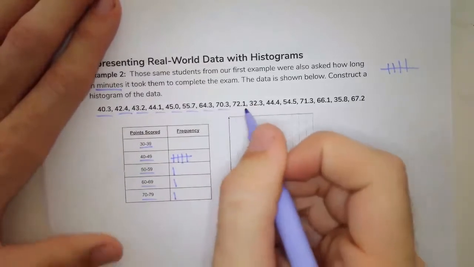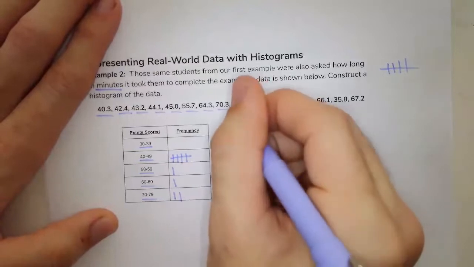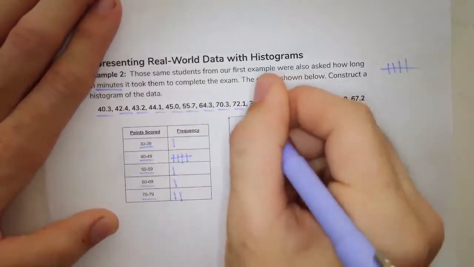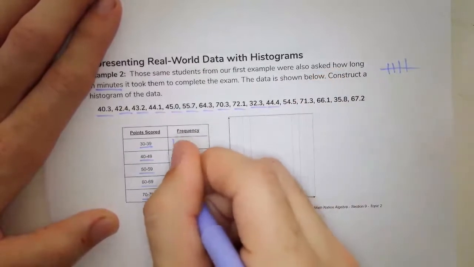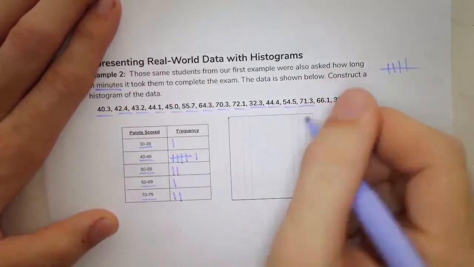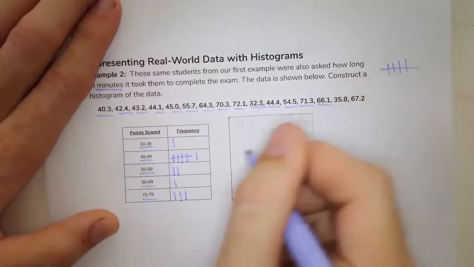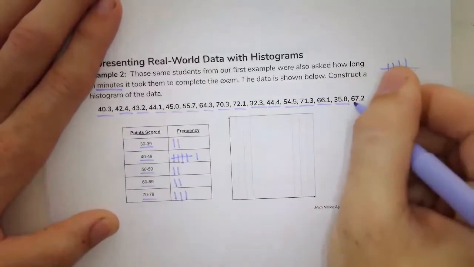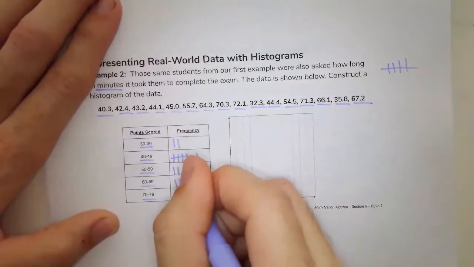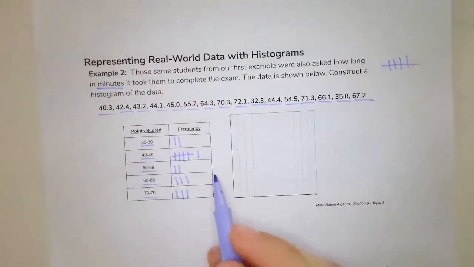Got to keep track. 72 also here. 32 is here. 44 is there. 54, 71, 66 is here. 35 is here. 67 is here.